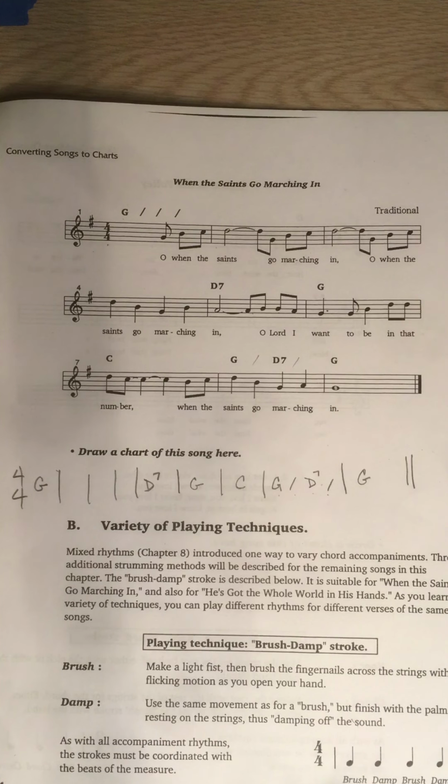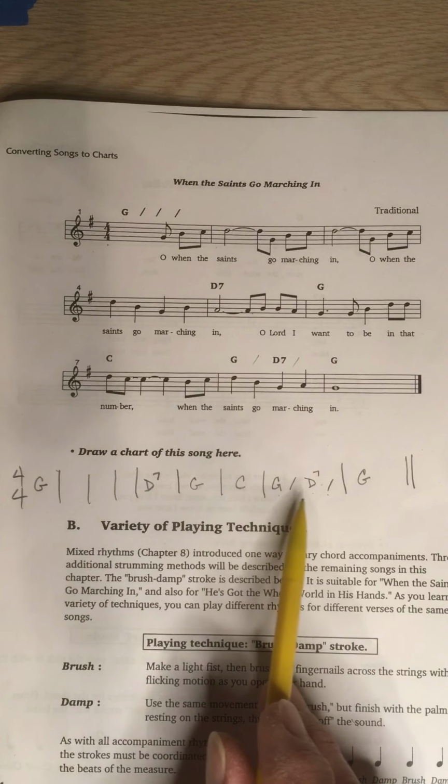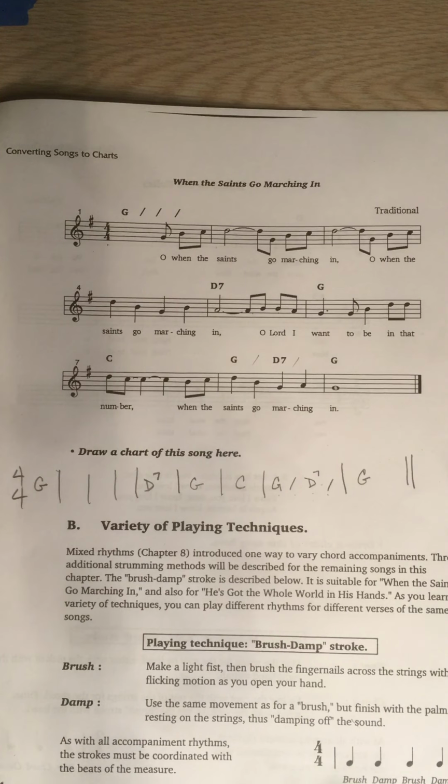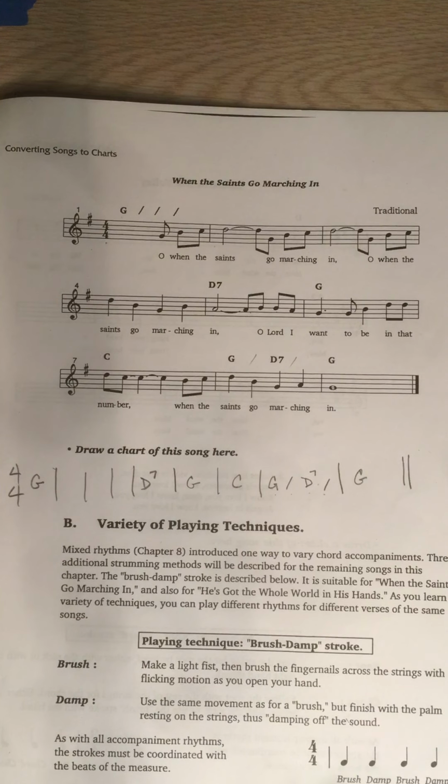measure, again with a double bar. And this gives me the entire song, G, D7, G, C, G, D7, G. Mapped out. And if I were to do this, she has a brush damp stroke. Make a light fist. This is what she's describing here on the bottom of the page. Make a light fist, brush the fingernails across the strings with a flicking motion towards the floor is what she means. And it will give you that type of sound.